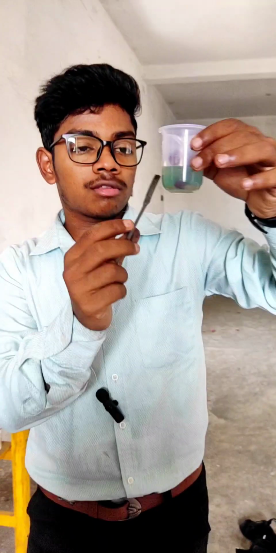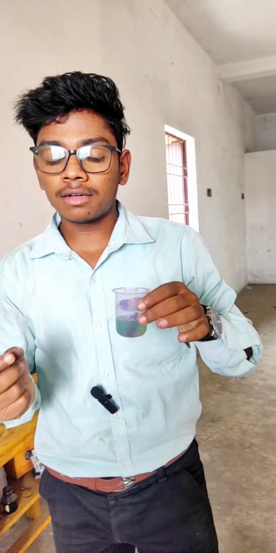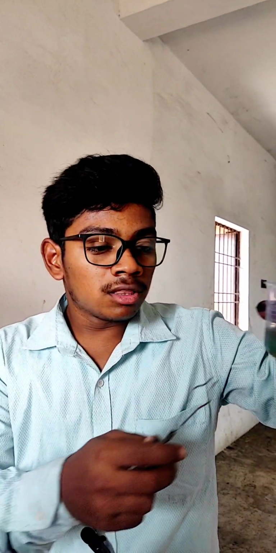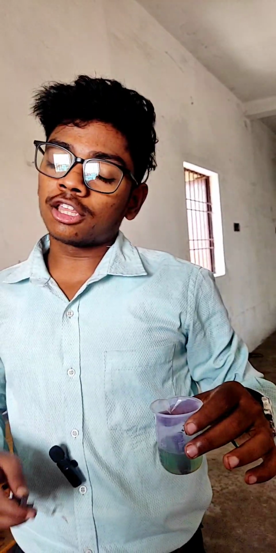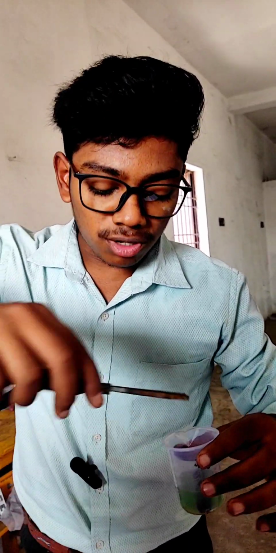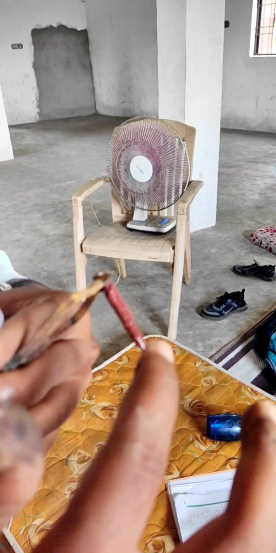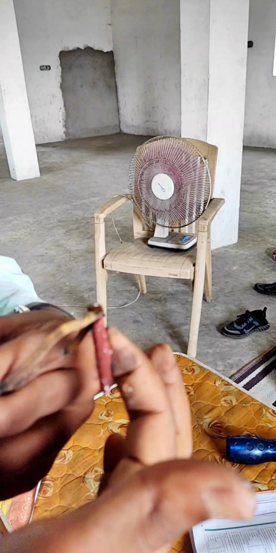The solution was copper sulphate solution, and we added 2 iron nails, and now we can see the iron nail displaces the copper in copper sulphate solution and forms ferrous sulphate solution. The green and yellowish color in the solution shows that iron has displaced copper from the copper sulphate solution, and the copper is deposited over the iron nail. The brownish part that is deposited over the iron is nothing but our copper.